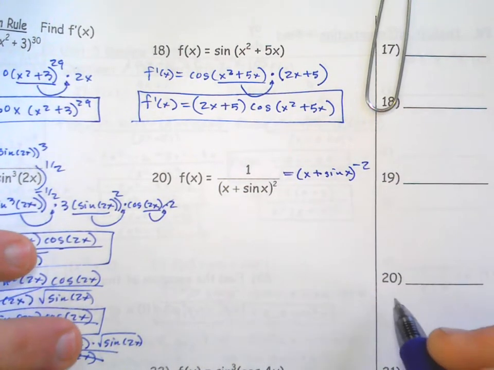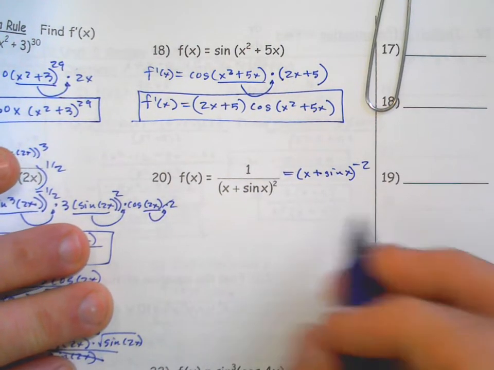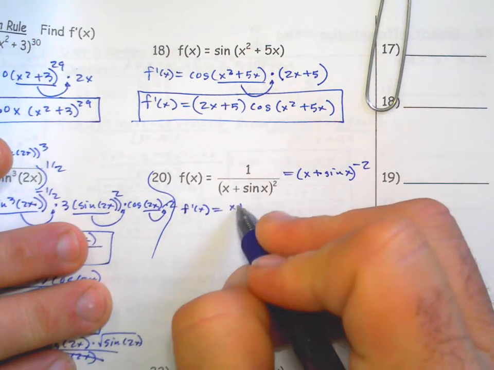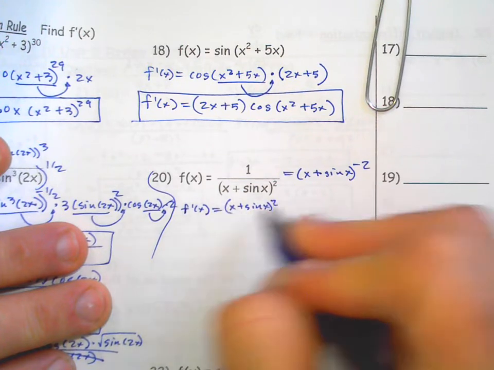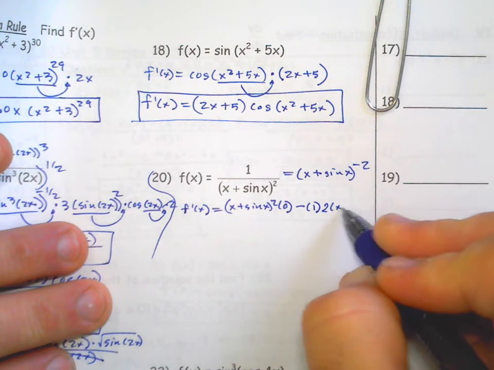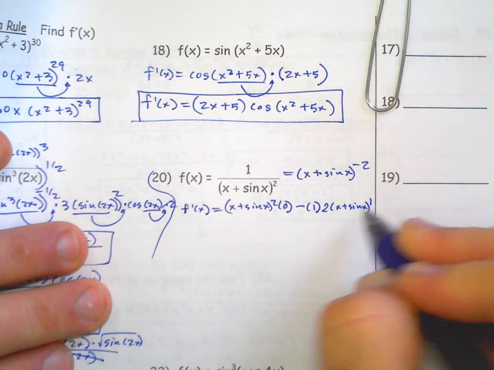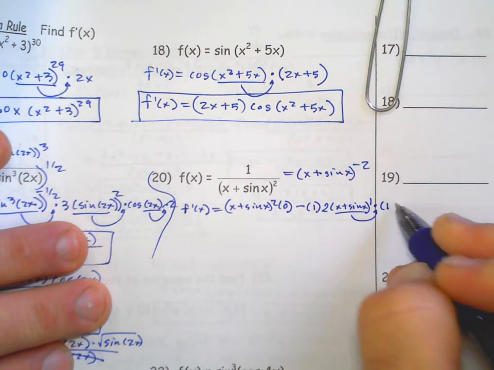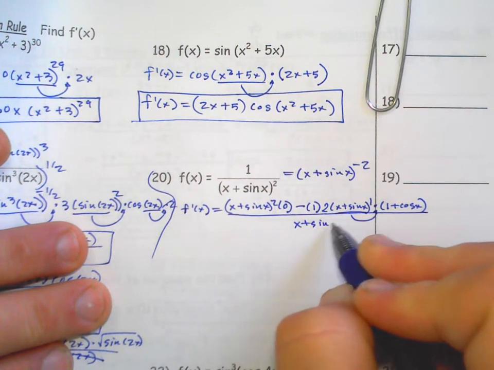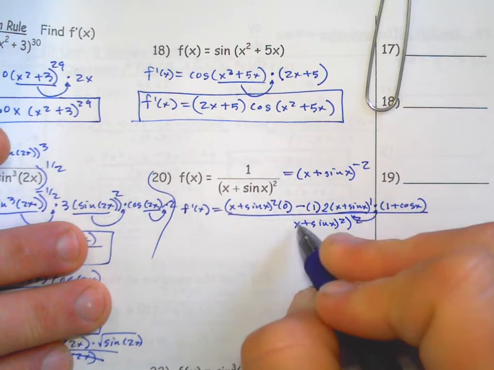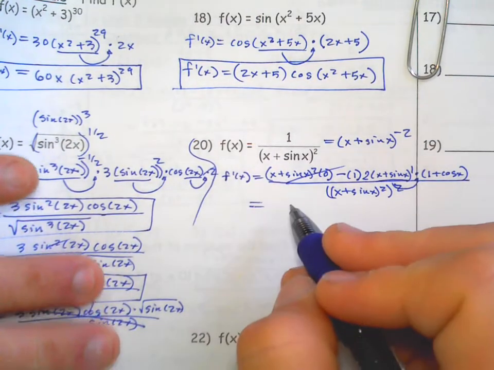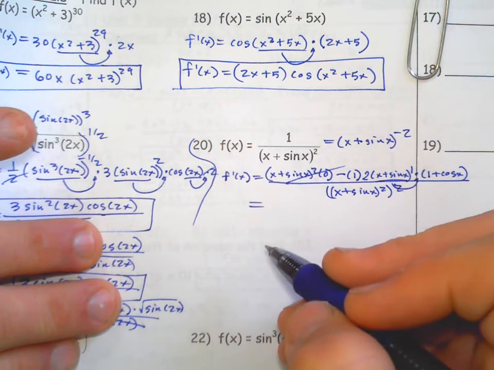I think it might be worth it. You know, change to a negative exponent. I'll do it both ways. So, if you did quotient rule, you'd say low d high minus high d low. Now d low is going to be 2x plus sine x to the first times derivative of what's inside. You definitely need parentheses, 1 plus cosine x, all over low squared. But there's already a squared. So that goes away. So we get, this is kind of an ugly answer.